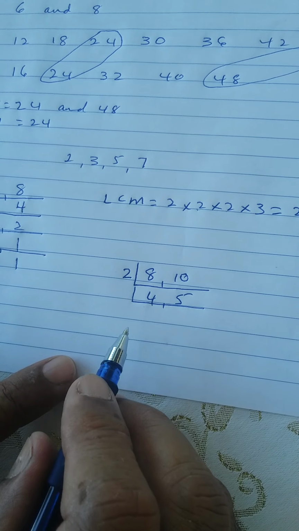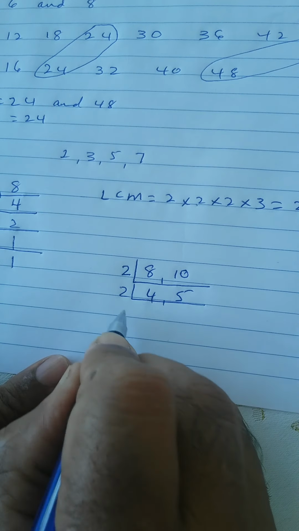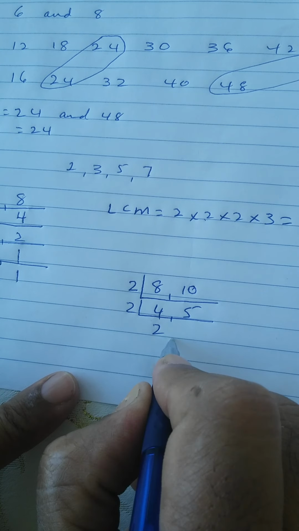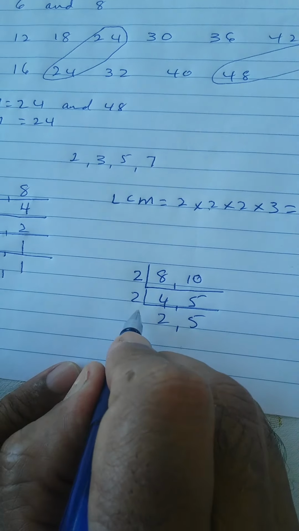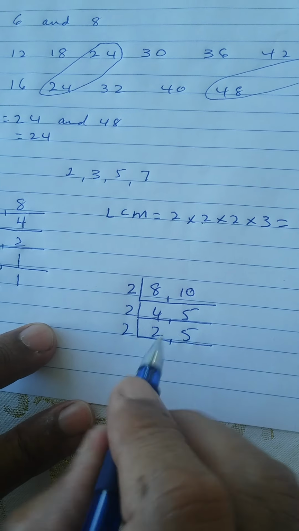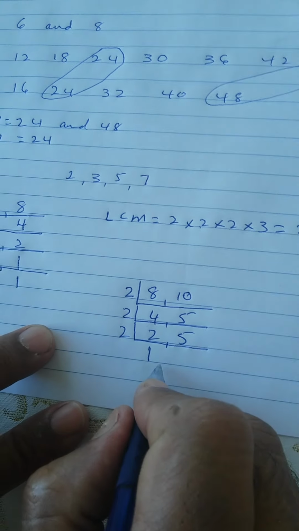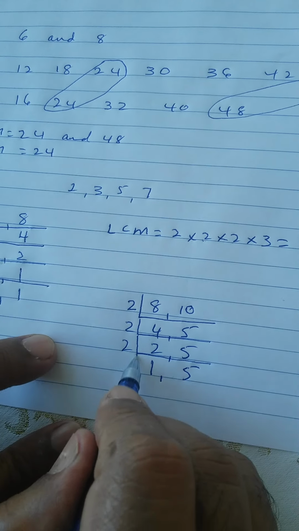Can 2 go into any of these? Yes, 2 could go into 4. 2 into 4, 2, but 2 cannot go into 5 exactly, so we bring down the 5. So we try 2 now. 2 into 2, 1. And we bring down the 5 because 2 cannot go into 5 exactly.